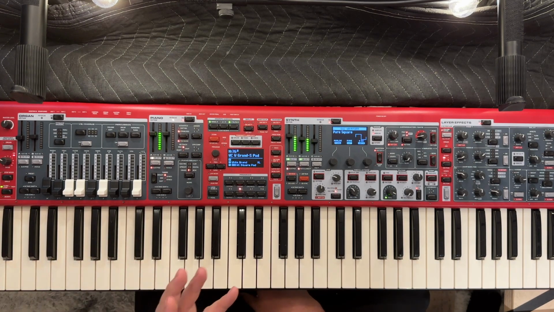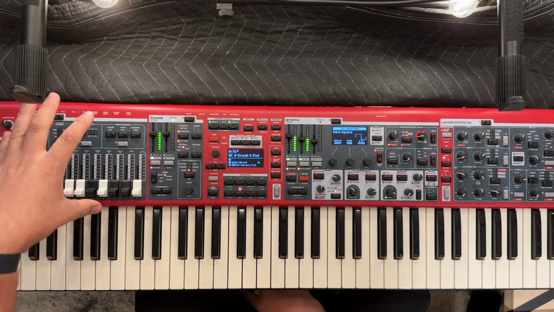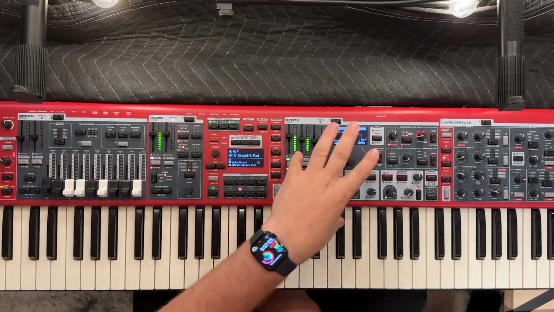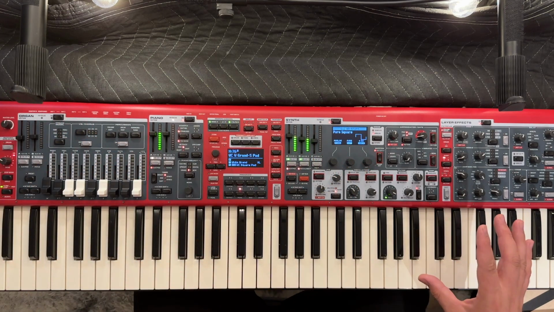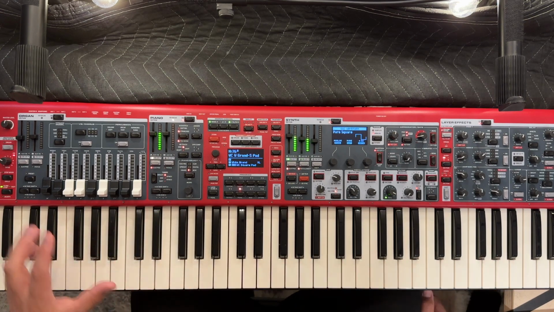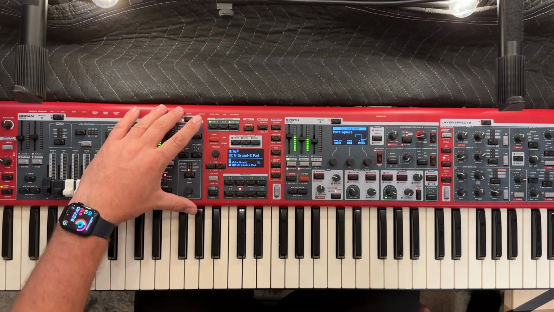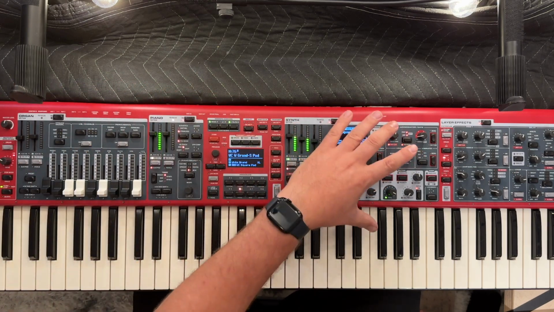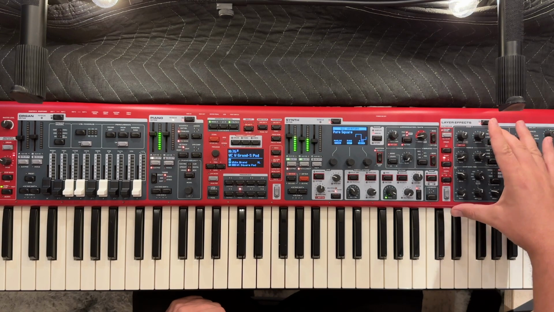We basically have a total of three major synth sections, and then we have an effects section. And if you've used the Nord Stage 3 or the 2, you're going to be a little bit familiar with this, but I'll go over it quickly. You have the organ section, you have a piano section, and you have a synthesizer section. And then the effects section is over here.